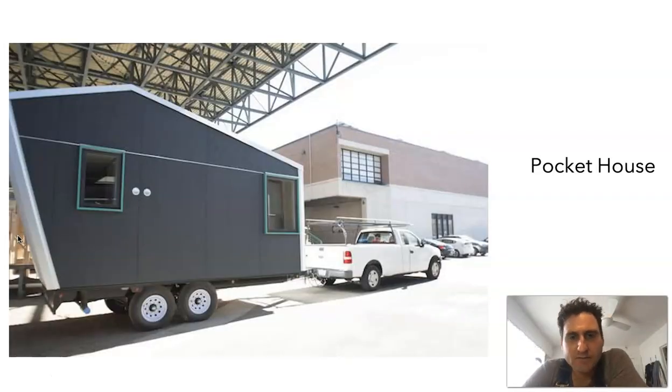Moving on to another tiny house. This is called the Pocket House. There were two of these, actually. There was Pocket House M and Pocket House S. M is for medium, S is for small. And this is Pocket House M, which had a kitchen and bathroom.